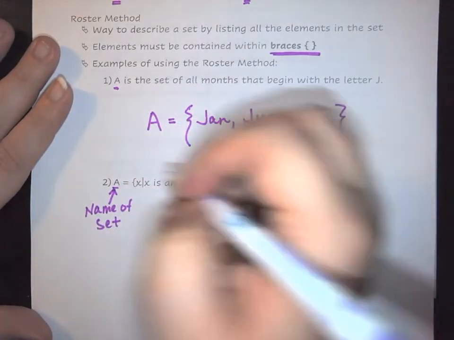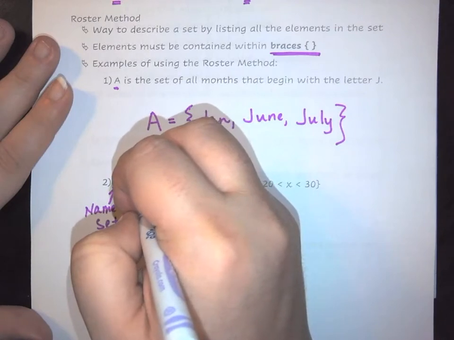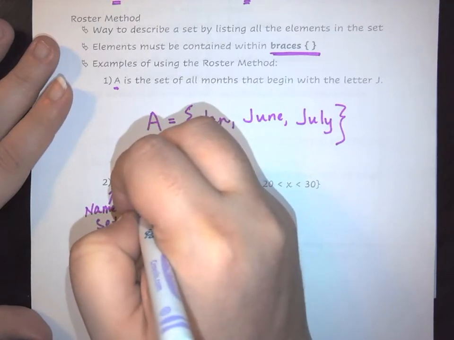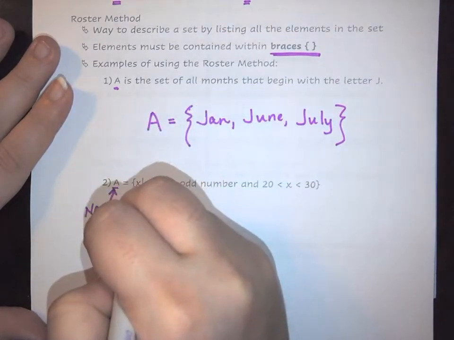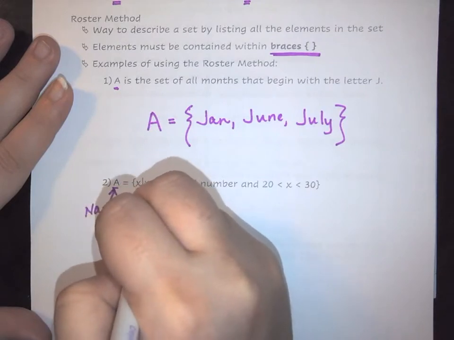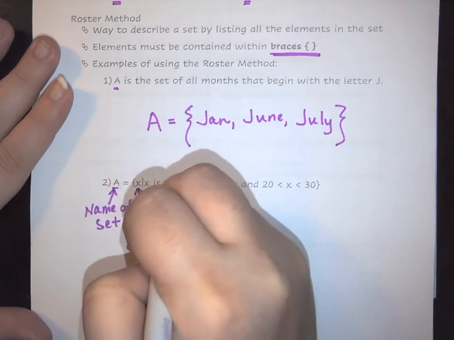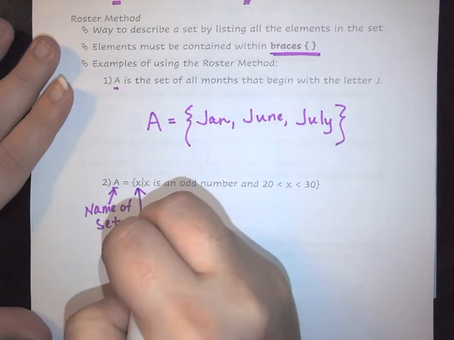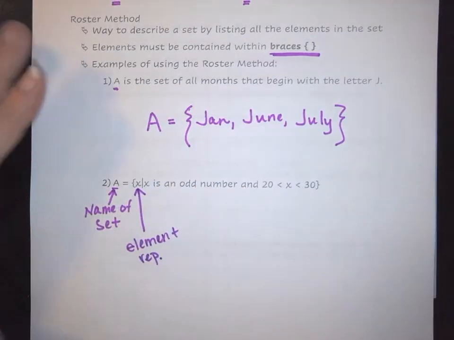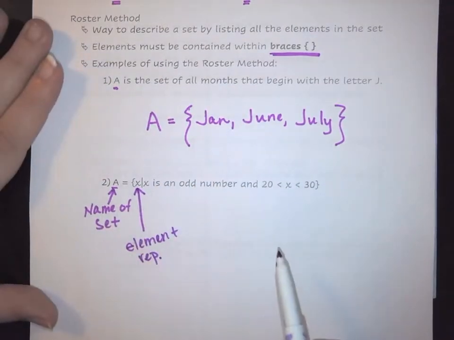So what we're saying is this X is going to be the element representative, and then we've got your direction.